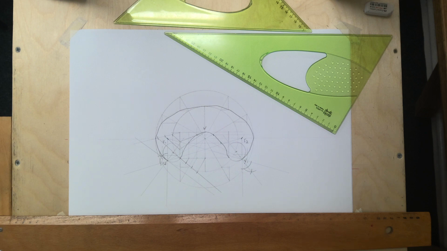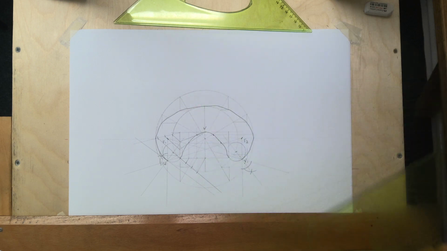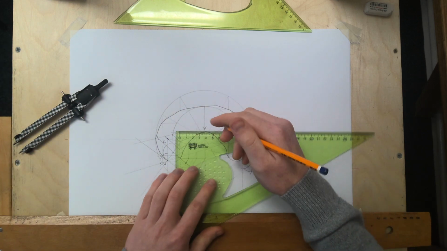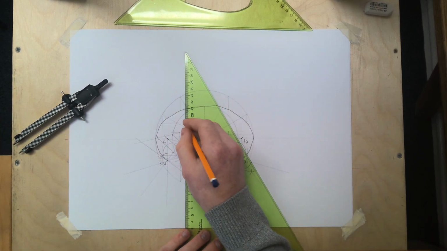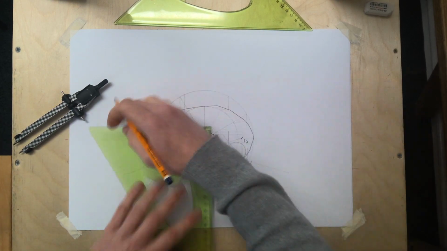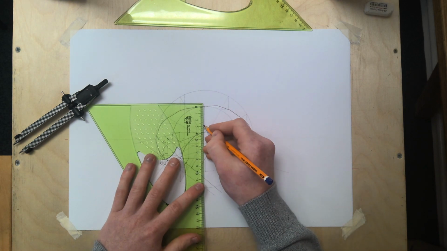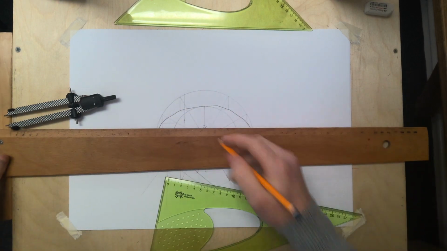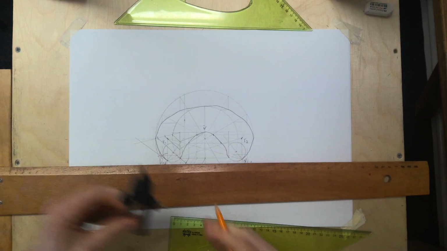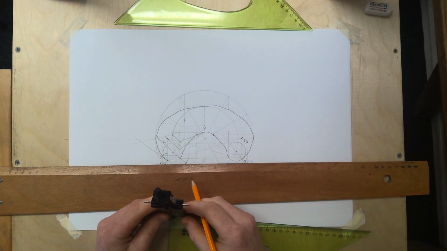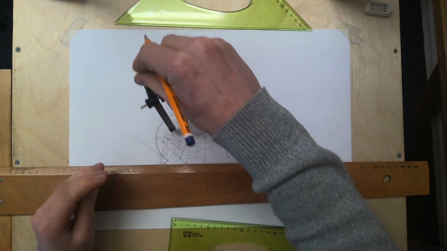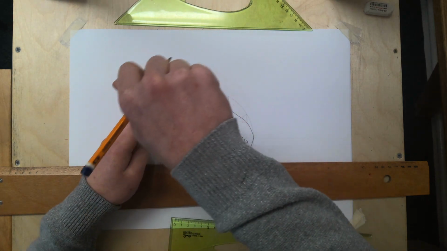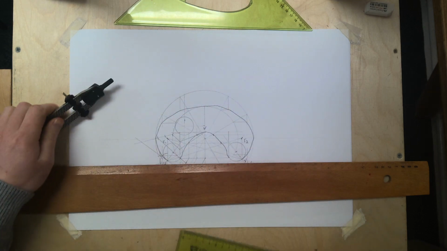We have a radius 14 then. Where is it? It is 30 across and 30 down. So across from here it's 30. And it's 30 down from the very top. 14. So that's that circle there.